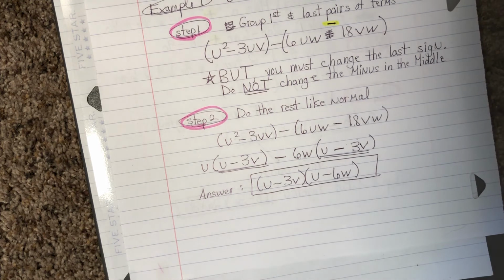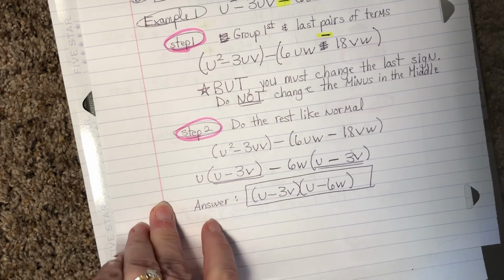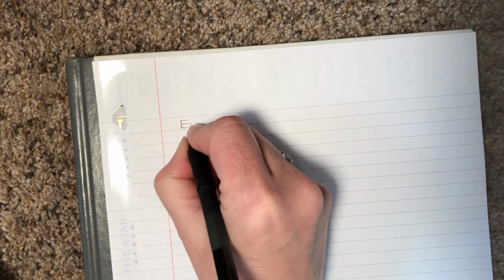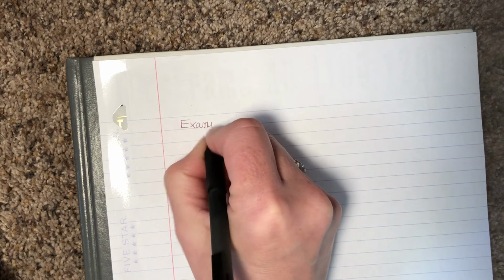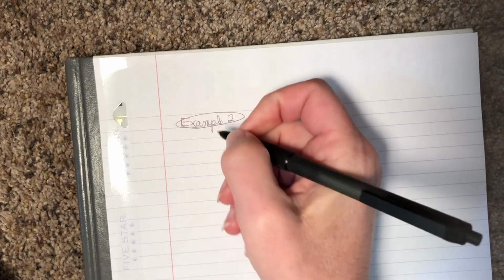Okay, let's see. Here we go. Let me do one. I'm going to turn the paper over real quick. Okay, I want to do one more example of minus in the middle.